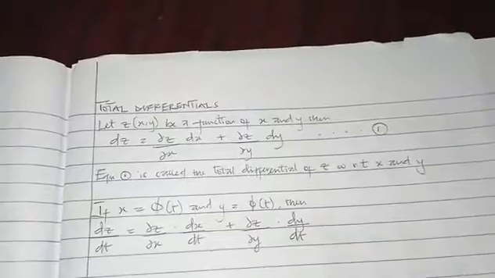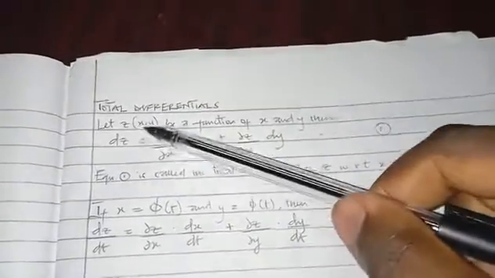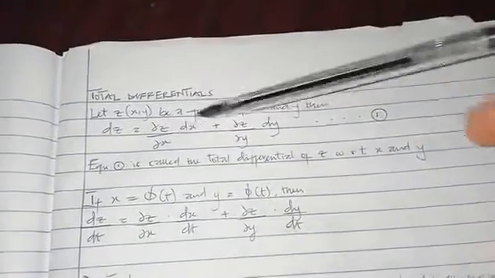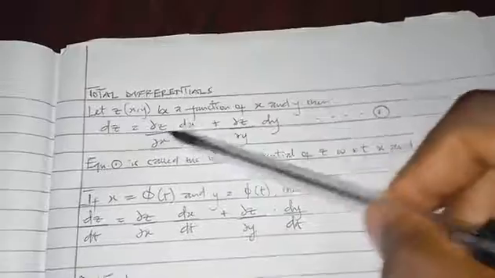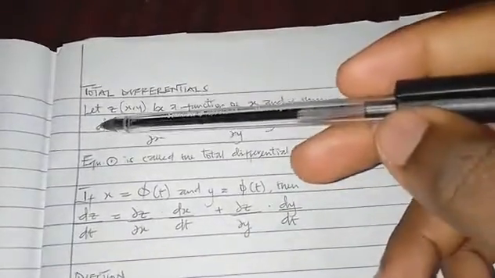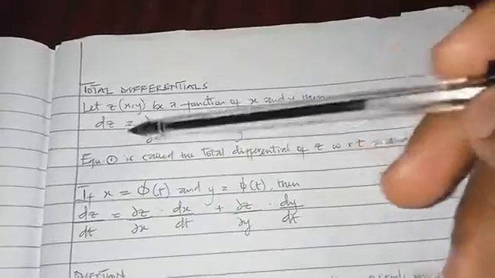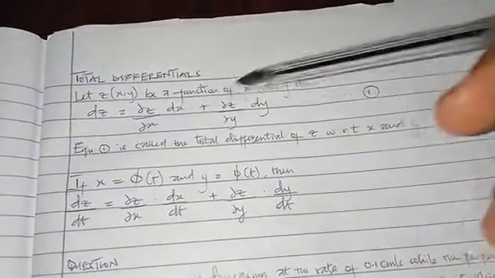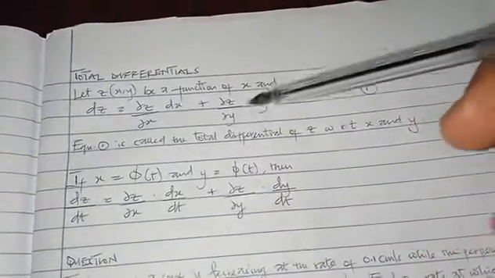All right, so we have total differentials as another topic. Now you're given let z be a function of x and y. This is how you write it. Now dz, normal d, is equal to partial z over partial x dx plus partial z over partial y dy.